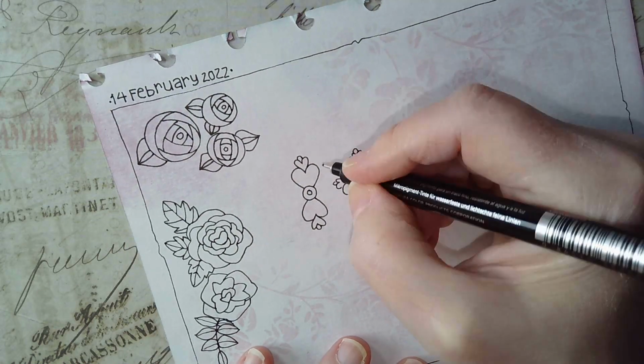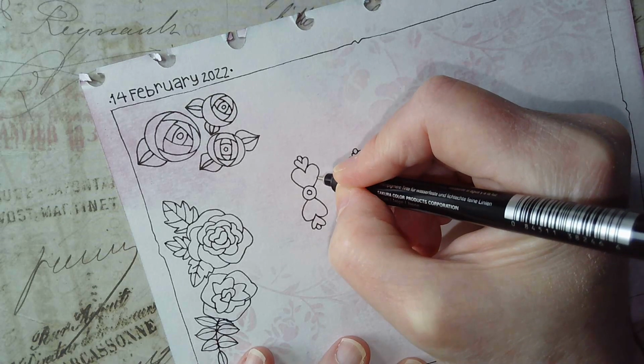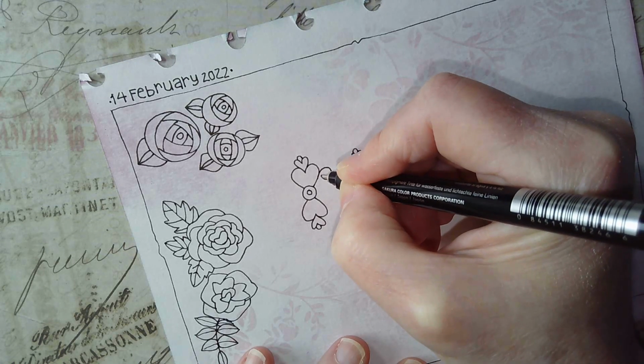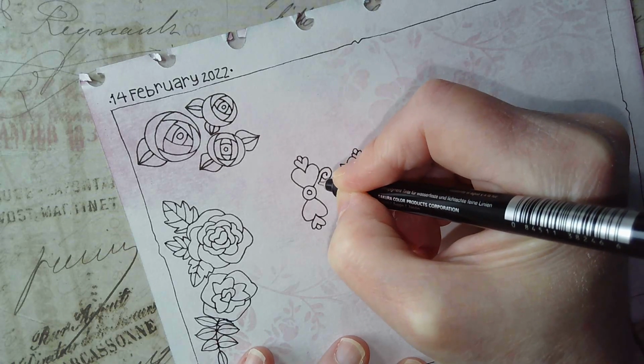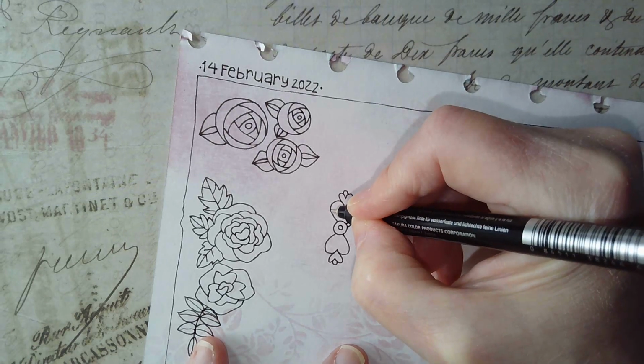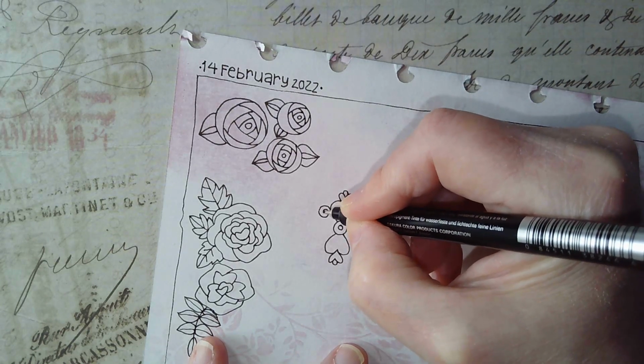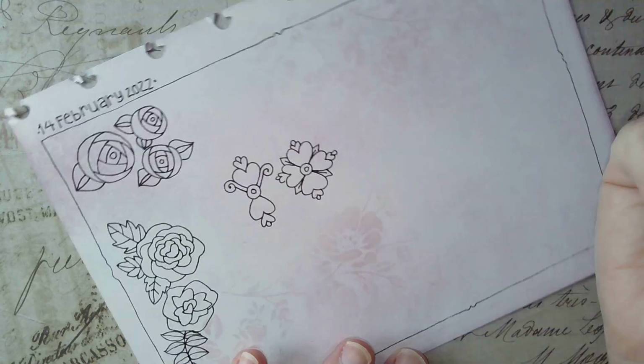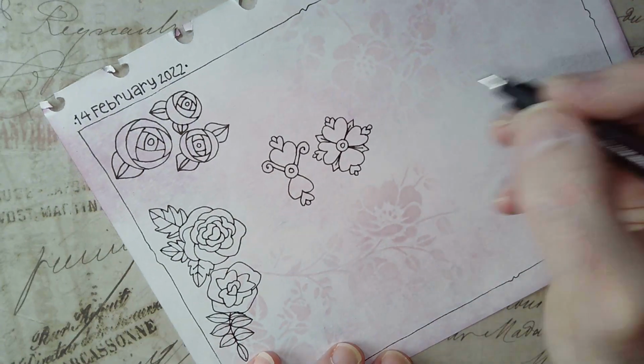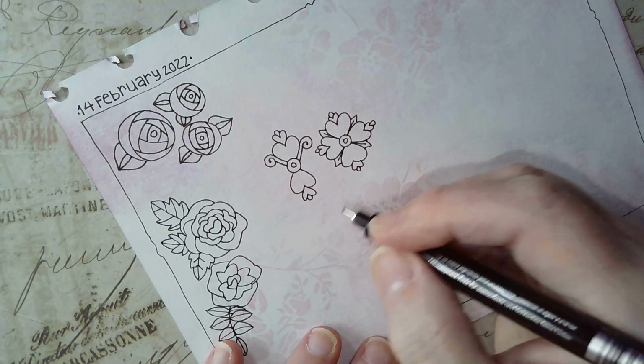What I would also do with this one, I'll do this on one side, is pop some mucas in like that, which I think are quite sweet.